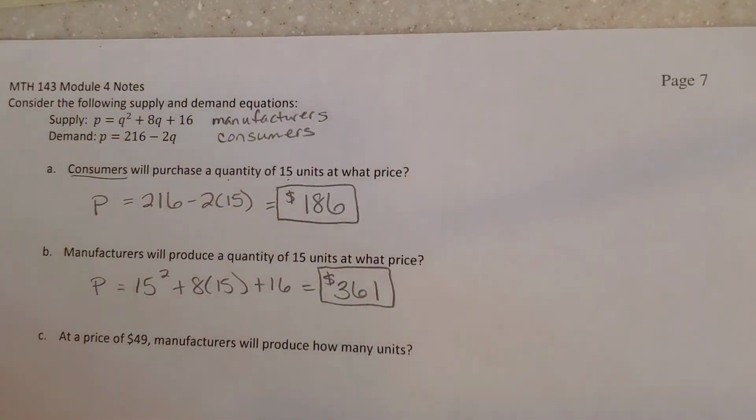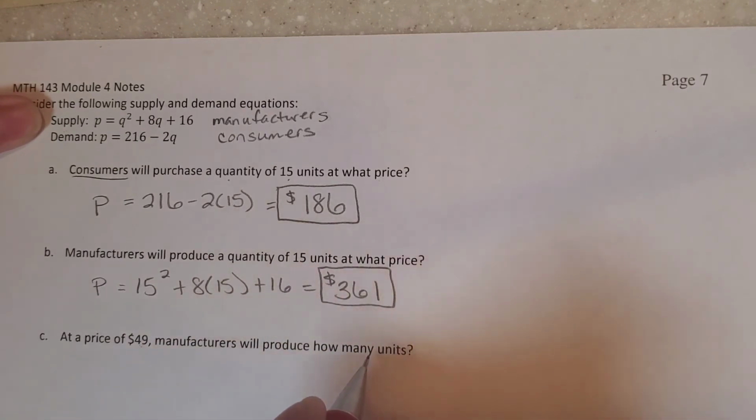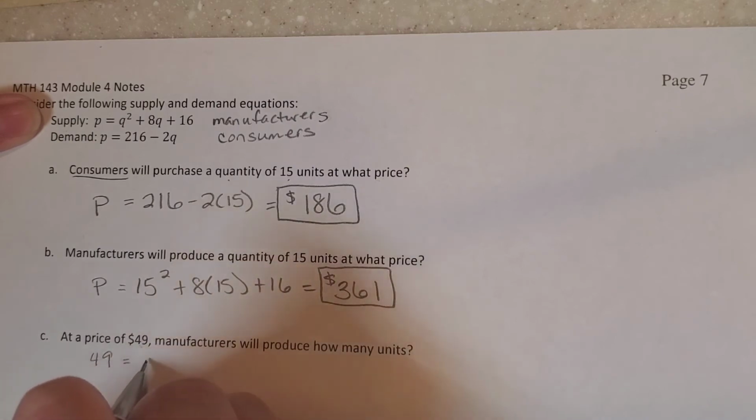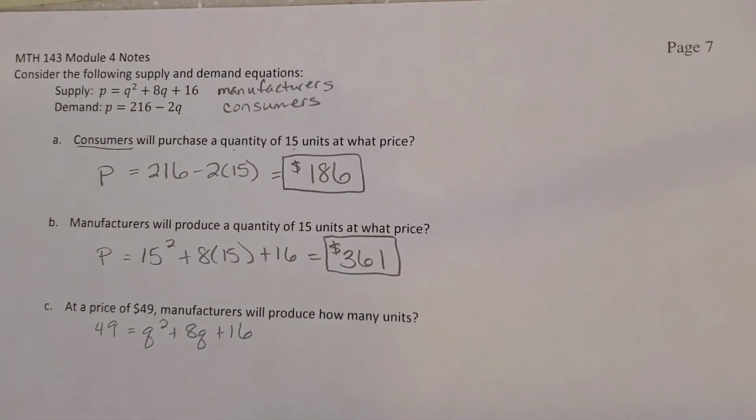Part C says at a price of $49, manufacturers will produce how many units? So again, manufacturers, we're looking at the supply function. This time they give us a price of $49 and they ask for how many units. So we're looking for Q. We're going to plug in 49 for P and we're going to solve for Q. Again, it's a quadratic because of the squared, so we know we have to get it equal to 0 first.